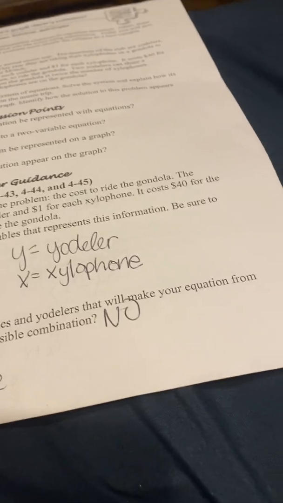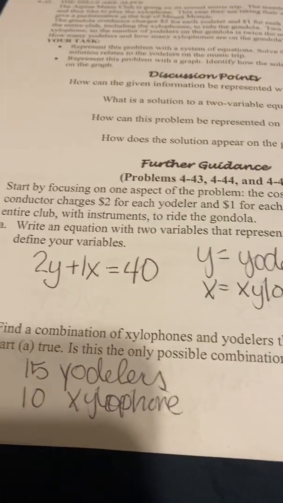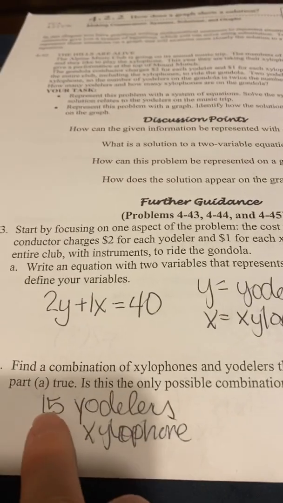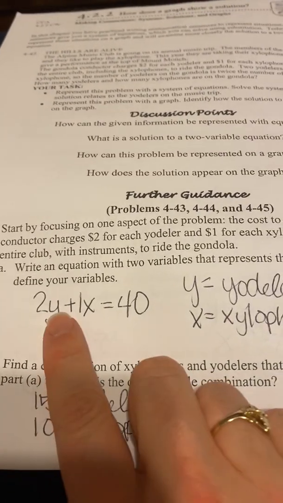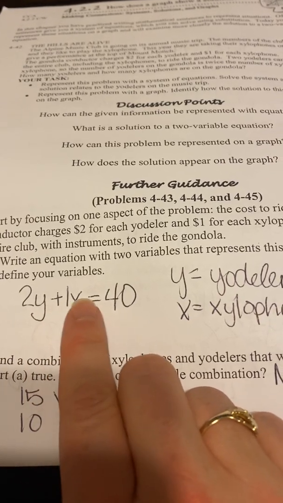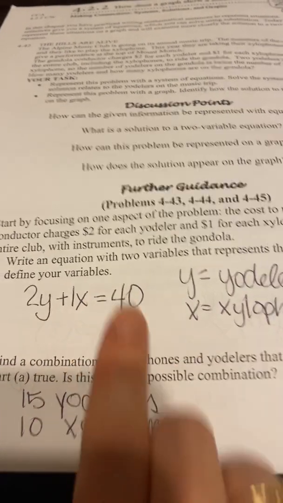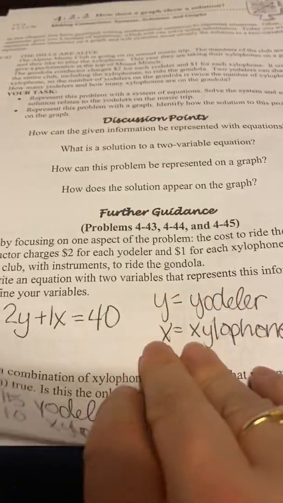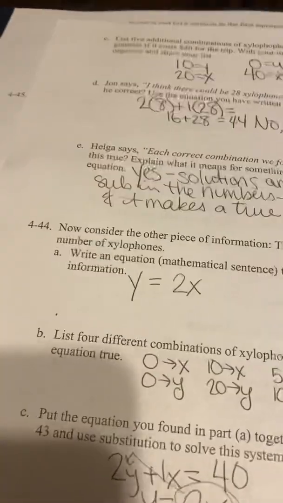Then it says find a combination of xylophones and yodelers that will make your equation from part A true. Is this the only possible combination? So I just picked something random. If you put 15 yodelers in here, 15 times 2 is 30. 30 plus what gives you 40? 30 plus 10. So there would be 10 xylophones. Is that the only possible combination? Absolutely not. I just made that one up.